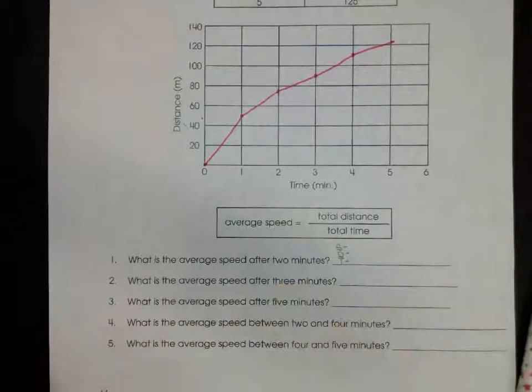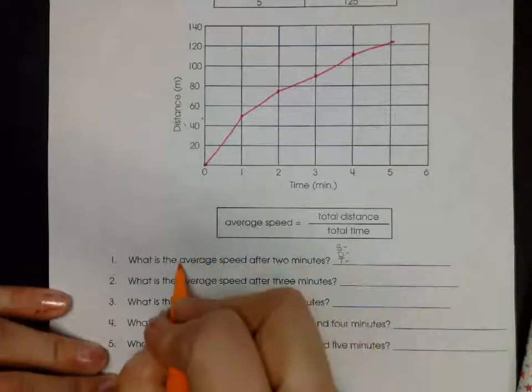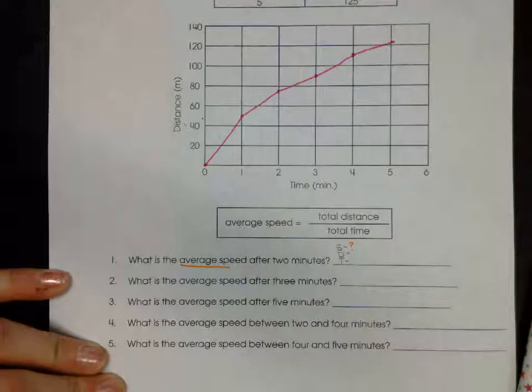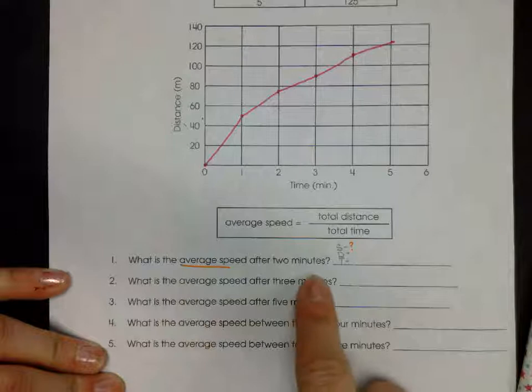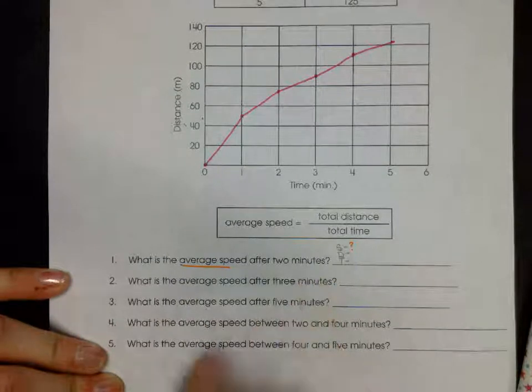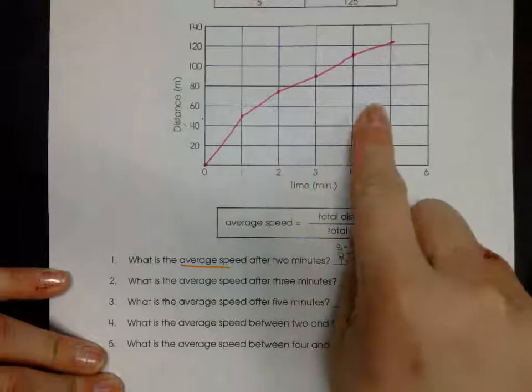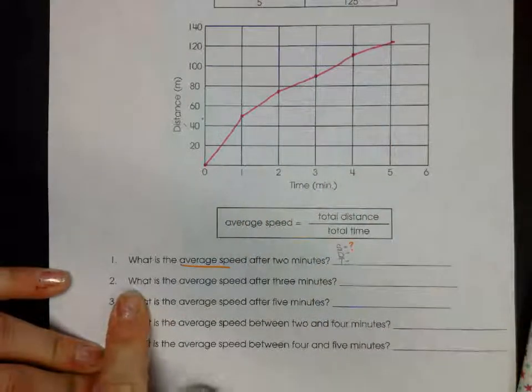And it says, what is the average speed? That's what we're looking for. So that's our unknown. It says after 2 minutes. So it doesn't give us a distance, but it gives us this nice graph up here. So we can find the distance.